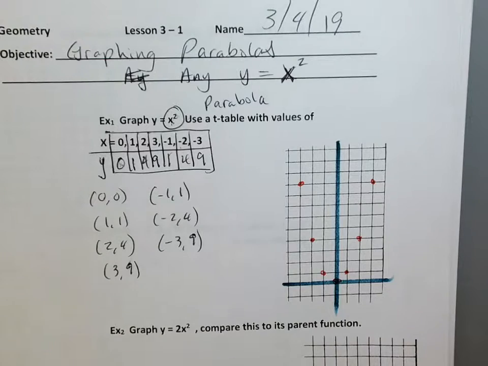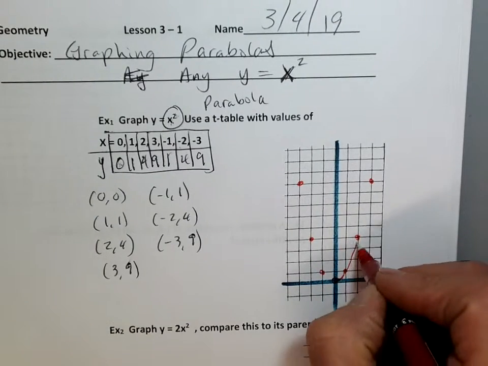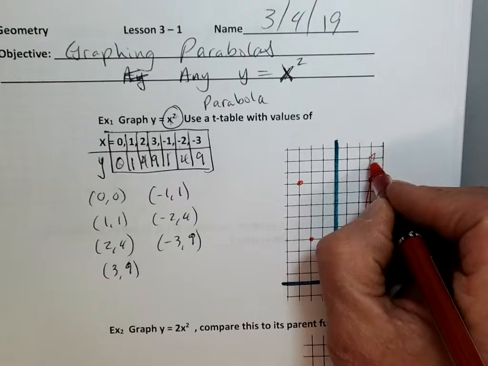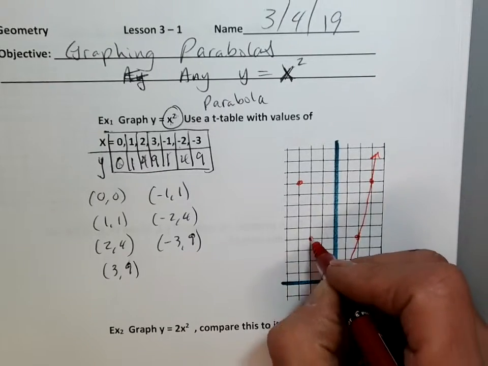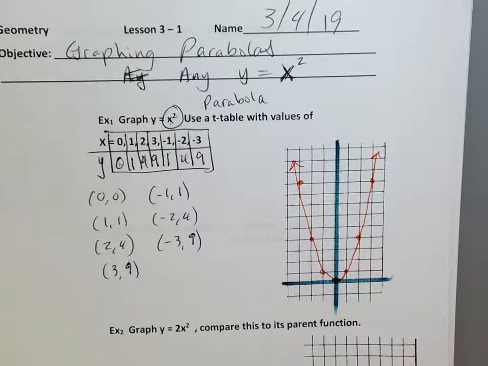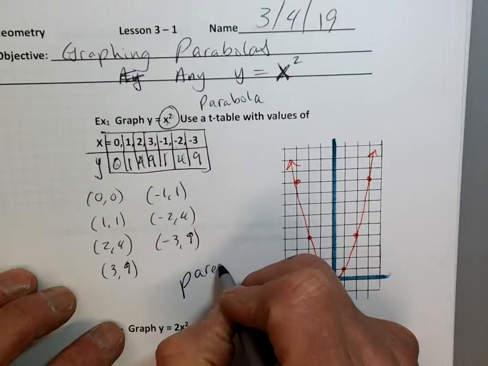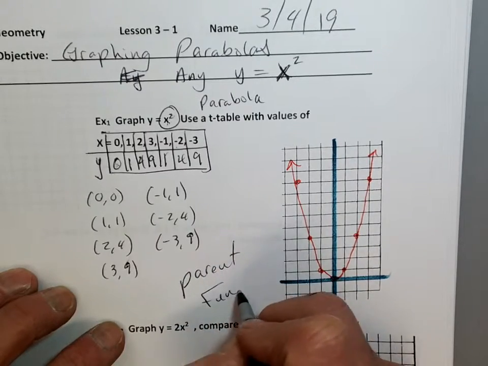Now, we're going to connect the dots because there's also numbers in between, decimals, but we wouldn't want to do those. Just connect the dots, right? We know that 1/2 is in there, 1/2, 3/4, all the numbers in between. That's why we connect the dots. Okay, there's a parabola. That is the parent function, okay?